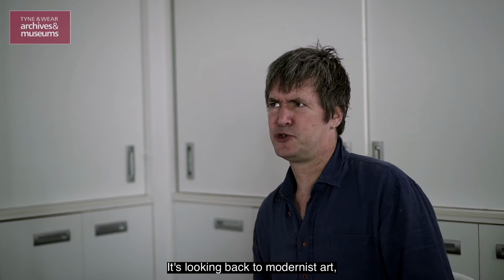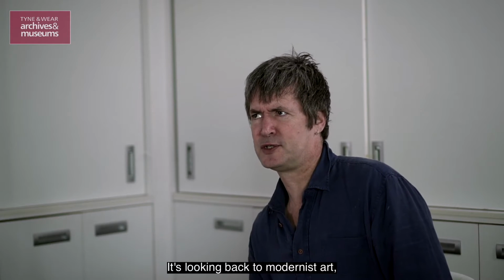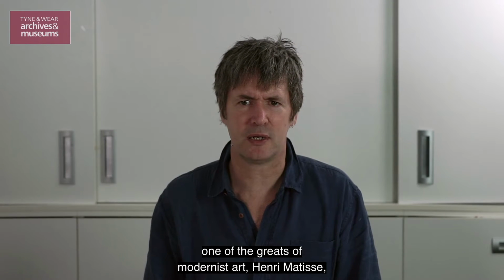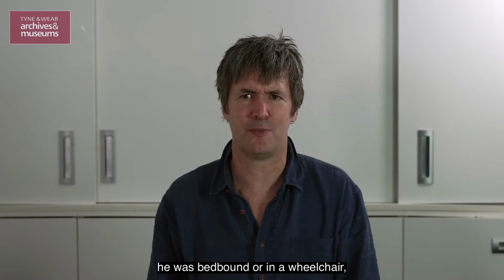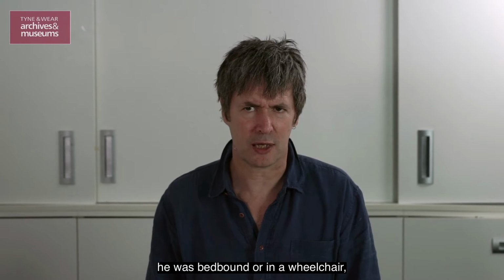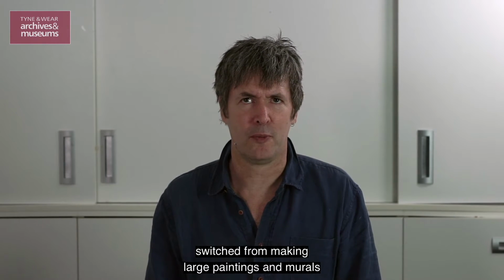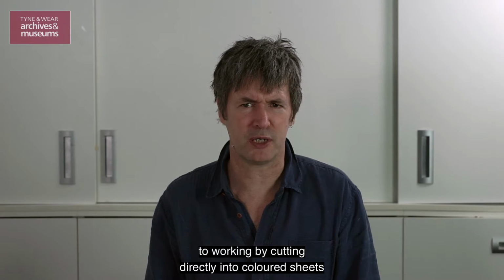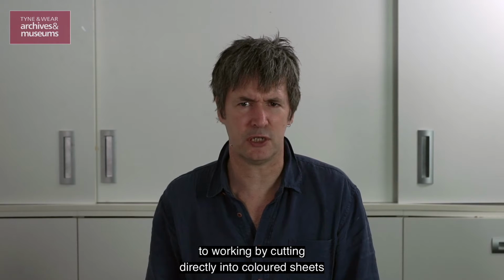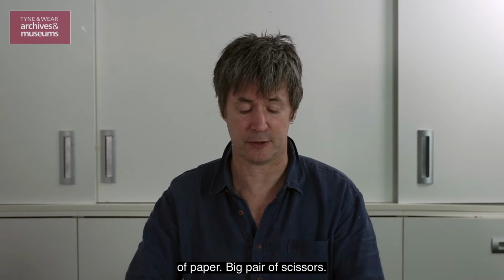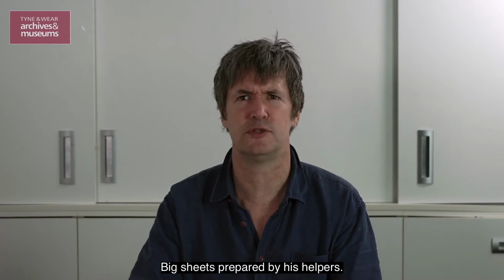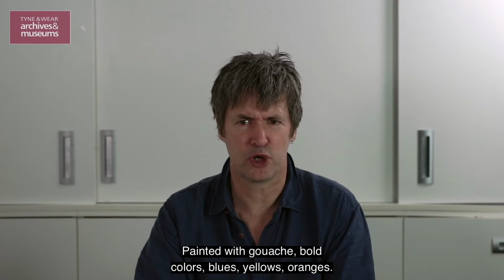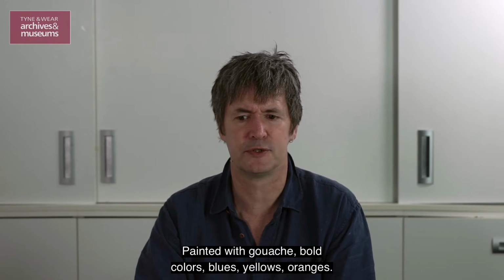It's looking back to modernist art, one of the greats of modernist art, Henri Matisse, and when he was getting older he was bedbound or in a wheelchair and switched from making large paintings and murals to working by cutting directly into coloured sheets of paper. Big pair of scissors, big sheets prepared by his helpers, painted with gouache, bold colours, blues, yellows, oranges.